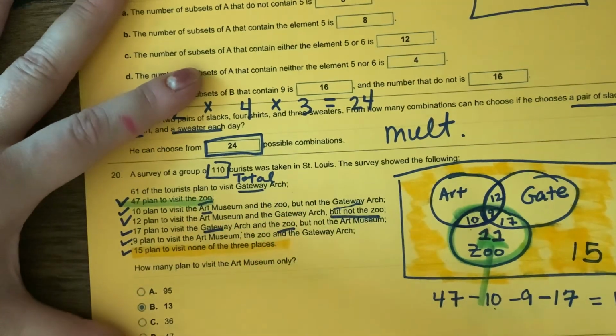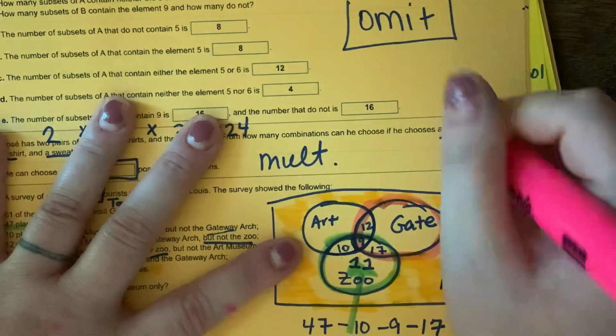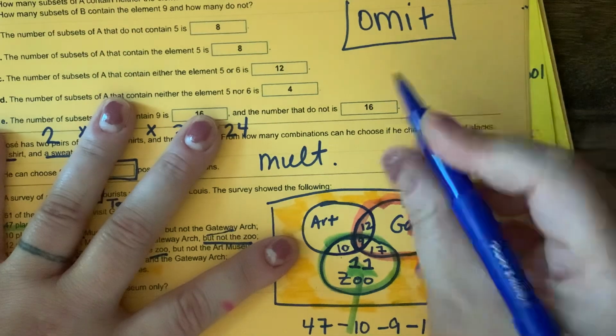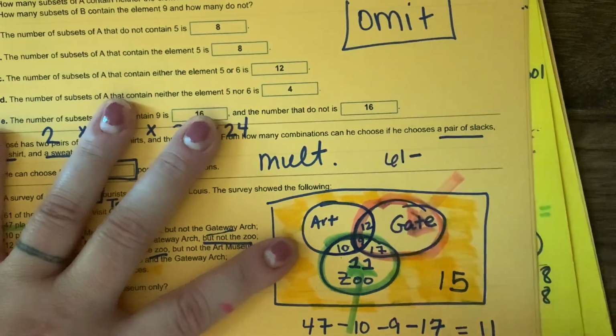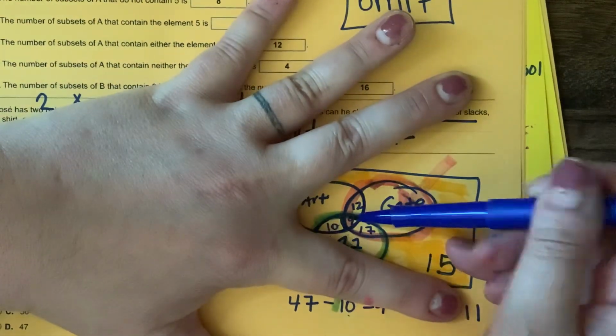61 is the gateway, people. So let's look at our gateway. This whole circle should be 61. But we need to subtract off all these people who are intersecting, like the 12, the 9, and the 17.